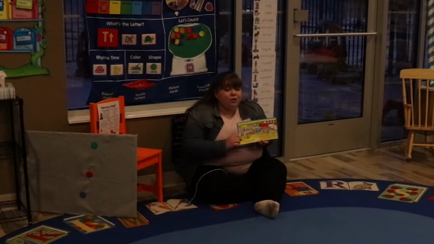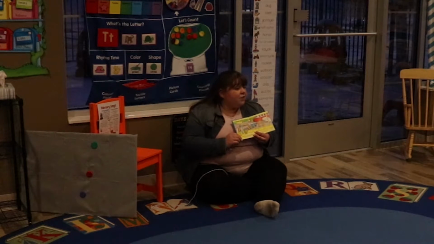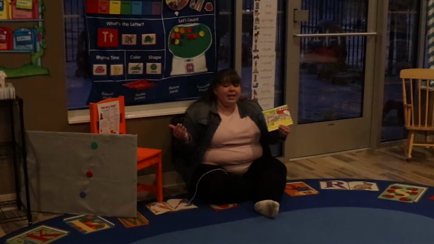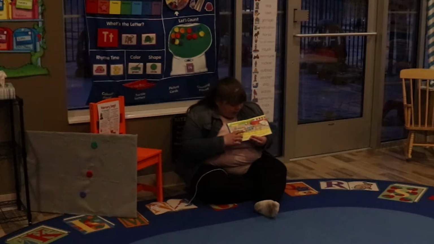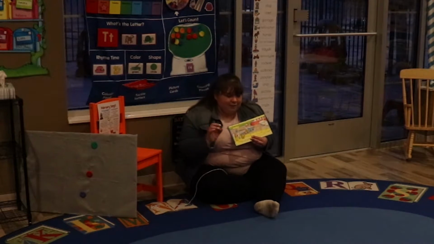Very good. Do you know that when you get on a plane, your suitcase can't be too heavy and it can't be too big? Just like in Goldilocks and the Three Bears, it can't be too big, otherwise there wouldn't be enough room on the plane. And it can't be too heavy, otherwise the plane would sink. So we have to make sure that all of our bags when we go on airplanes are just right.